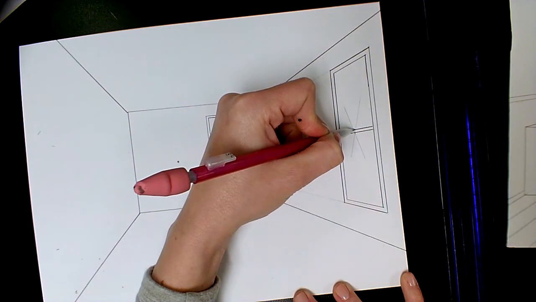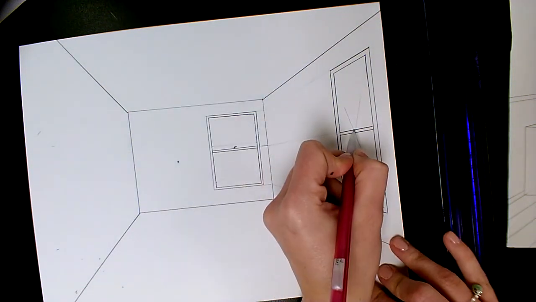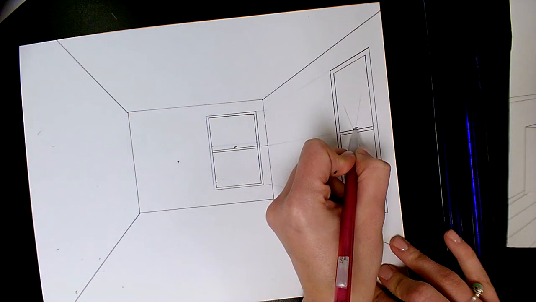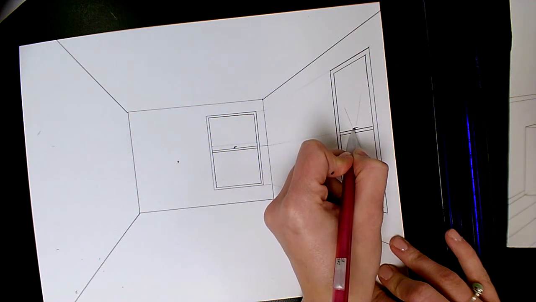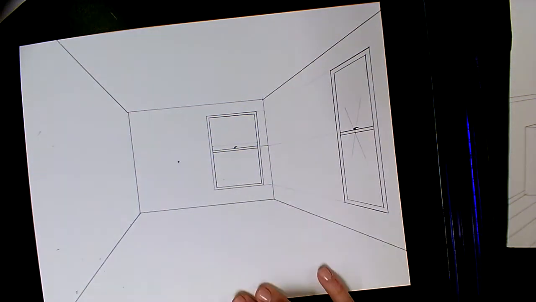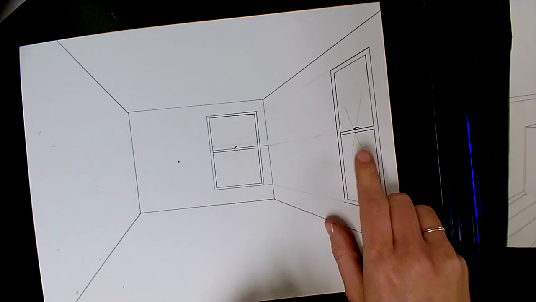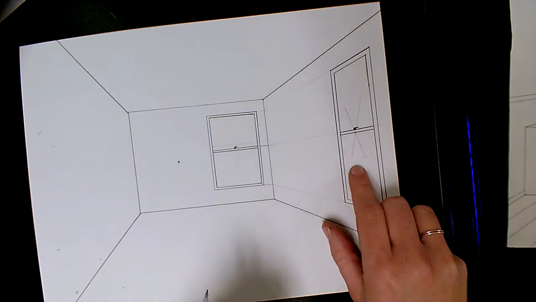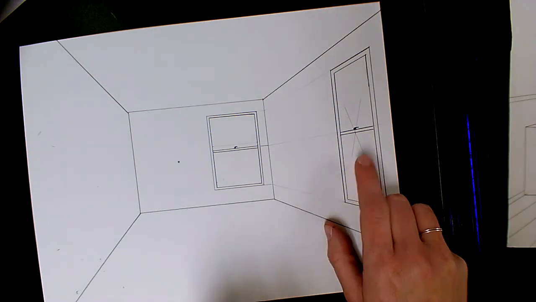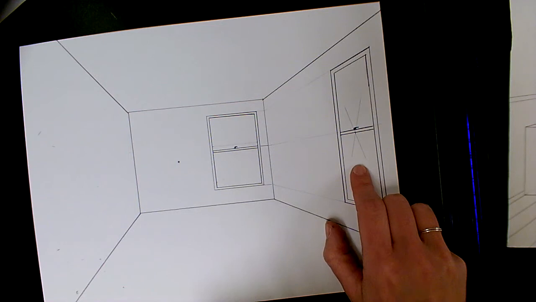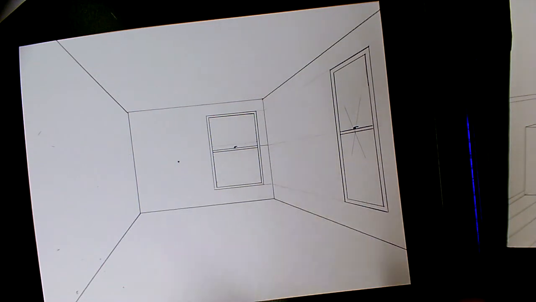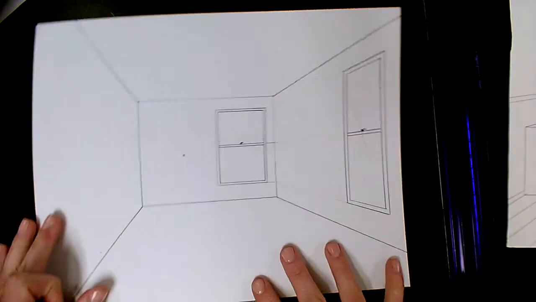So right above that point is where the middle will be for me to create my little knob to open my window. That's going to be a really important thing when it comes to drawing our library linear perspective drawing from observation as our major project for this unit.